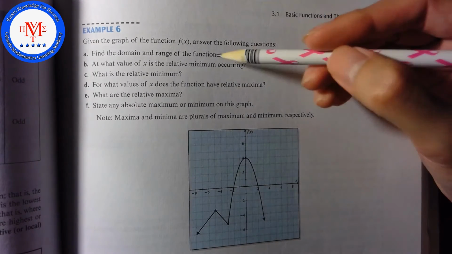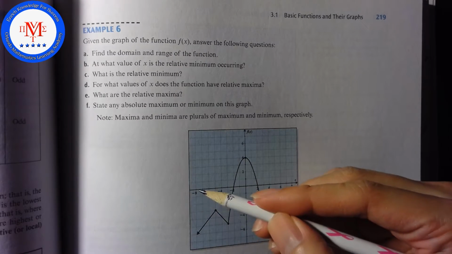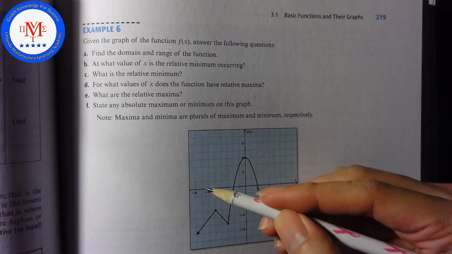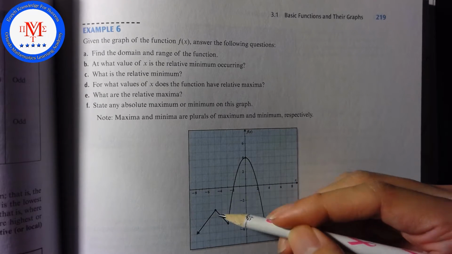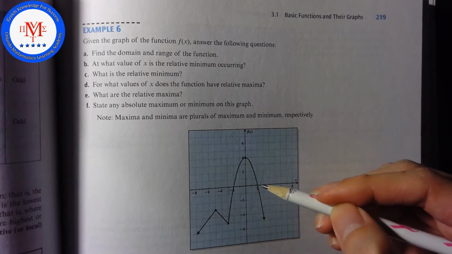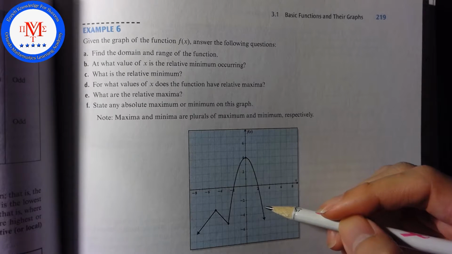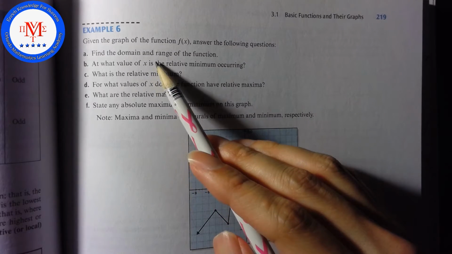we want to check all the x values that make the function defined, or all the x values where you can draw a vertical line from that value to the curve. You see, any point on the x-axis we can draw a line to the curve. So any point on the x-axis corresponds to a point on the curve, which means the domain will be from negative infinity to positive infinity.